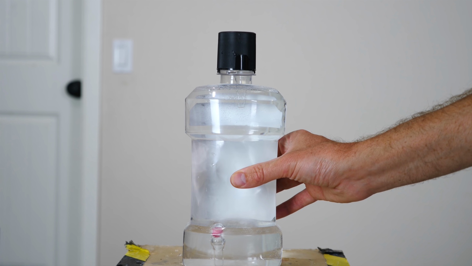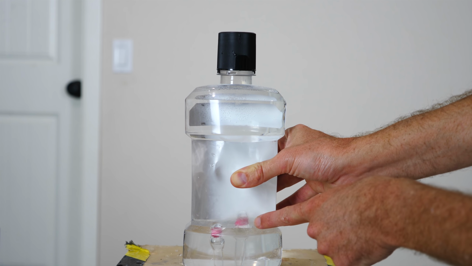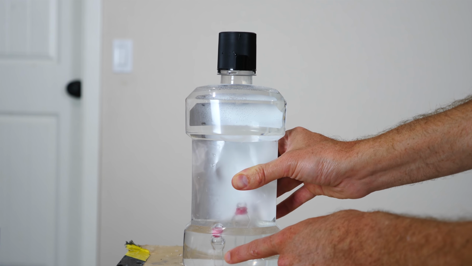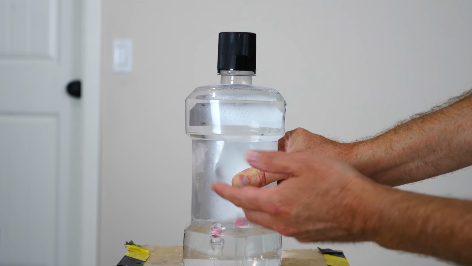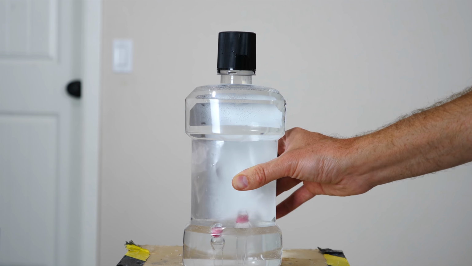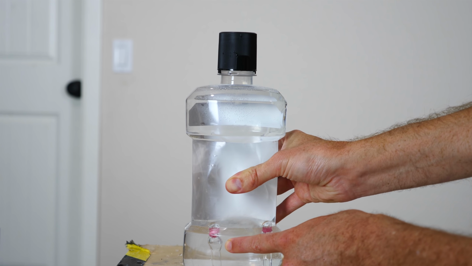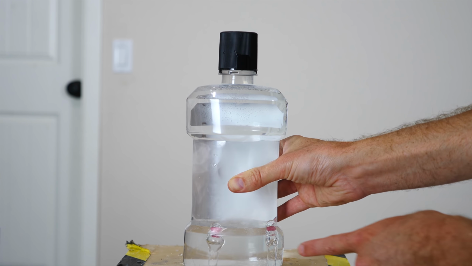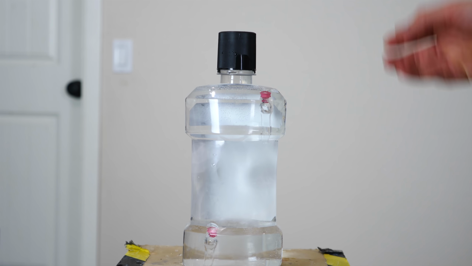And so if I increase the pressure, then the size of the bubble in the Cartesian diver gets smaller and it sinks to the bottom. The size of the bubble in the reverse Cartesian diver also gets smaller, but it's already sunk to the bottom. You can see when I push on it, see the volume of the bubble change. And I let go, it goes back to the top because the bubble got bigger.